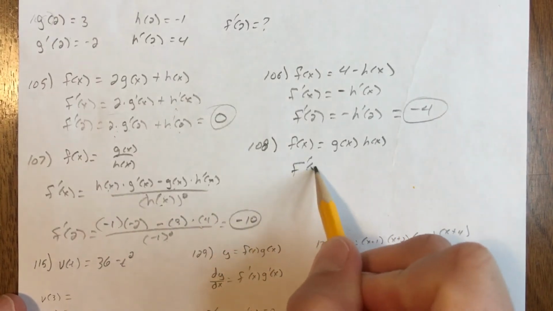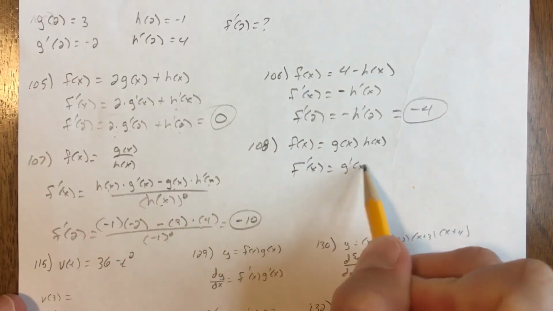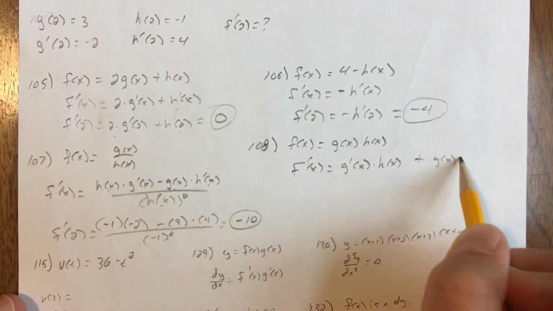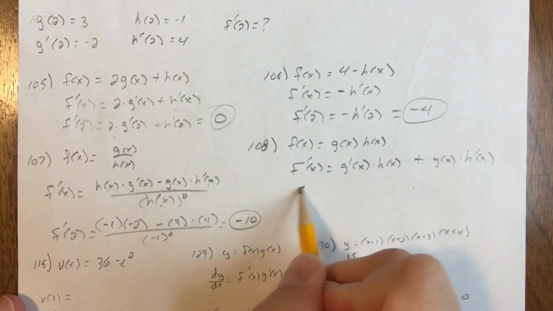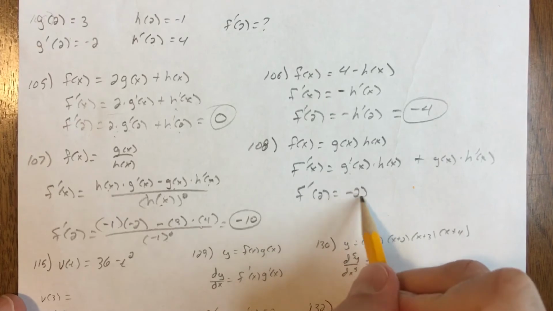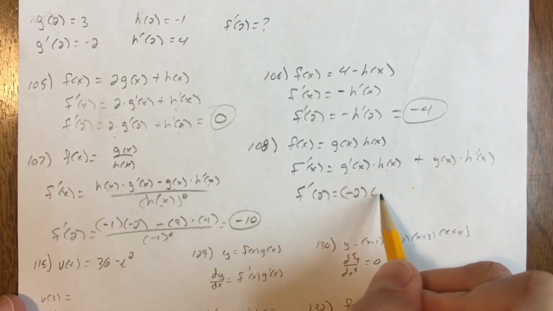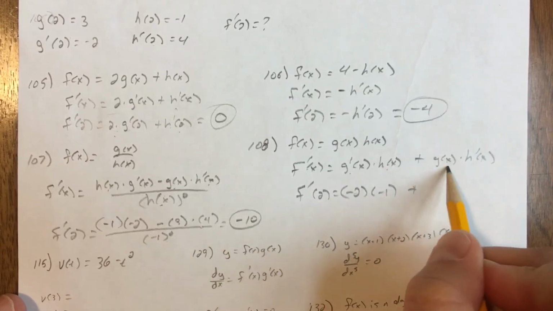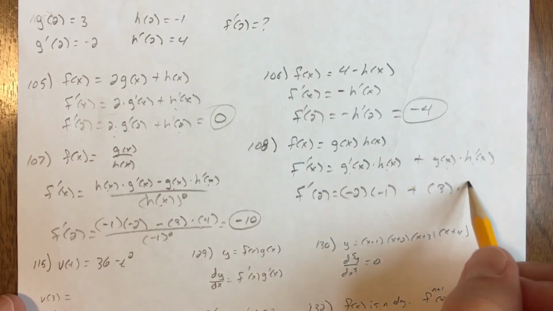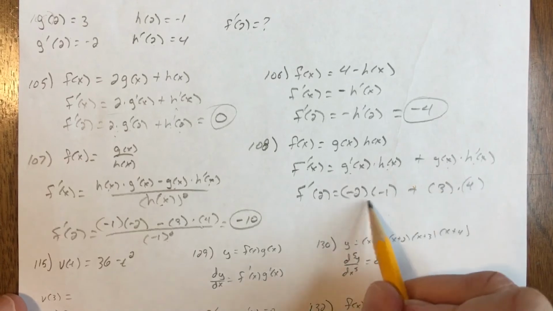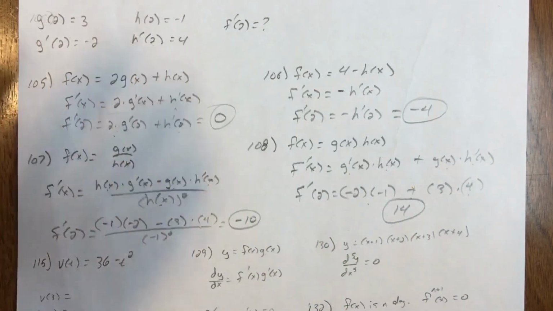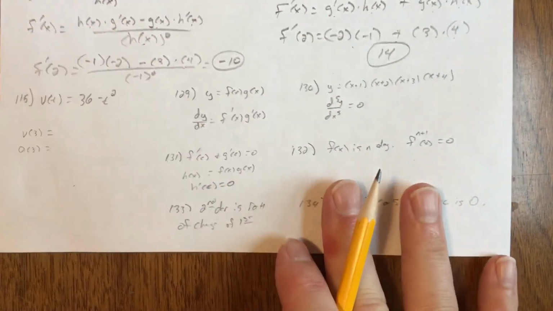Same thing here. This is just a product rule. So it's the derivative of the first times the second plus the first times the derivative of the second. So f prime of 2 would be g prime of 2, which is negative 2, times h of 2, which is negative 1, plus g of 2, 3, times h prime of 2, which is 4. We end up with 2 plus 12, which is 14. Right. And that's our derivative there.